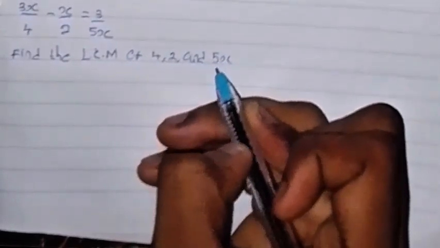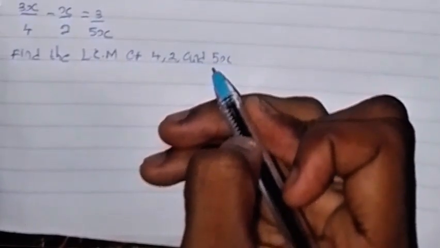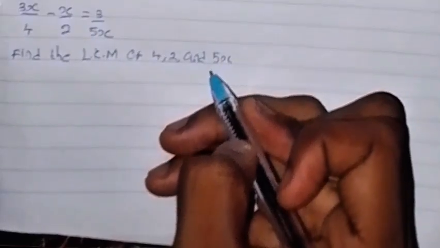The LCM of 4, 2, and 5x gives us 40x. So we have 40x as our lowest common multiple. Now I can multiply 40x by every term in the equation.